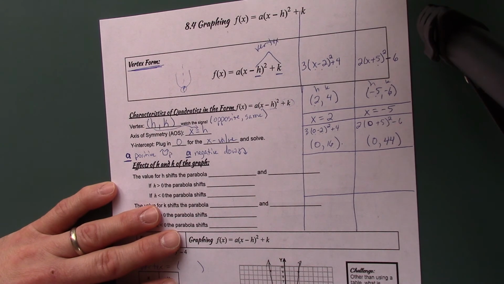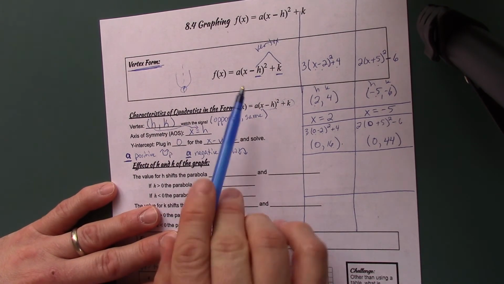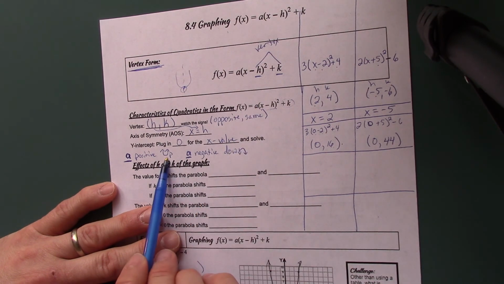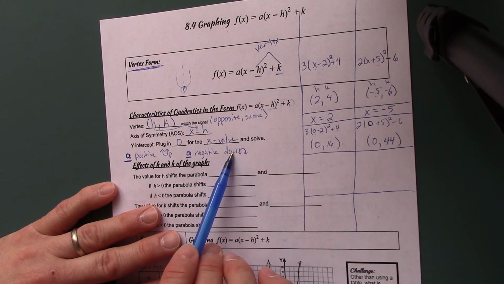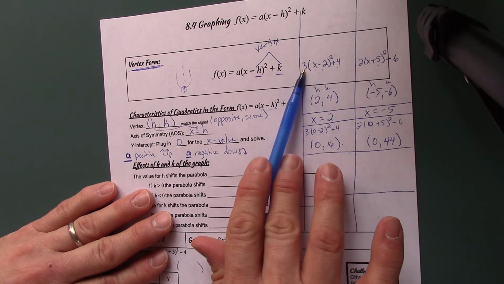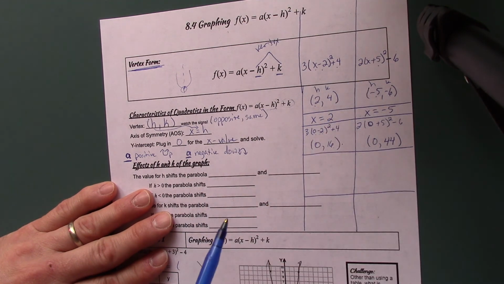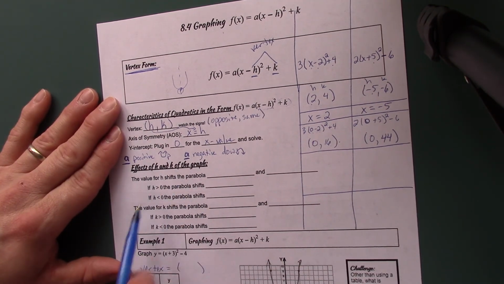All right. If a is positive, this is just like what we said before. If that number in front is positive, it opens up. If that number in front is negative, it opens down. I didn't do that for these, but both of these would open up because that's positive and that's positive as well.